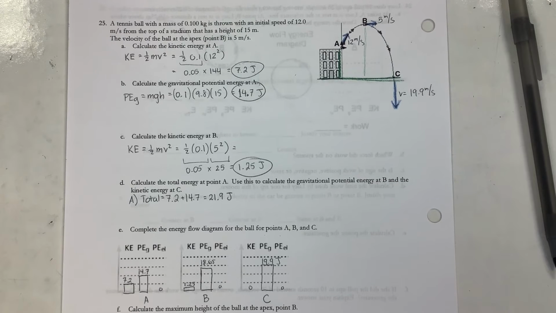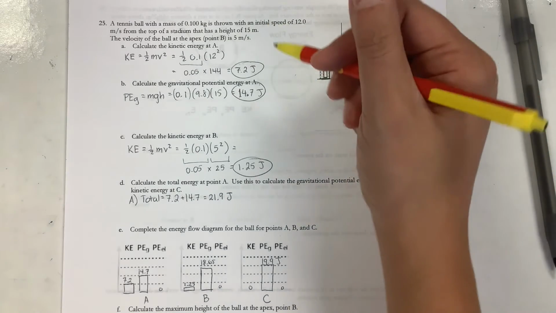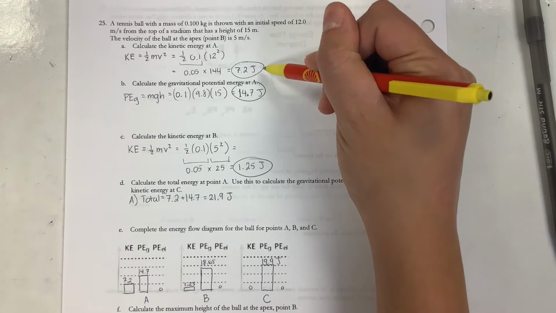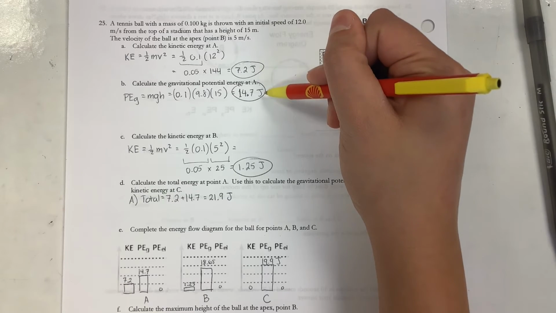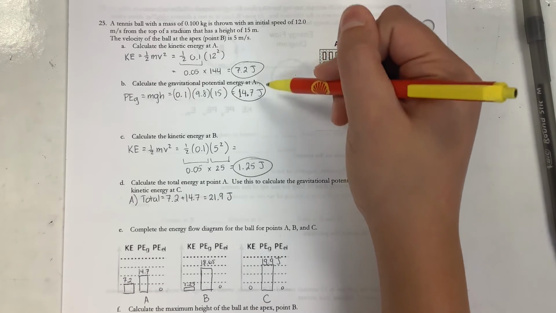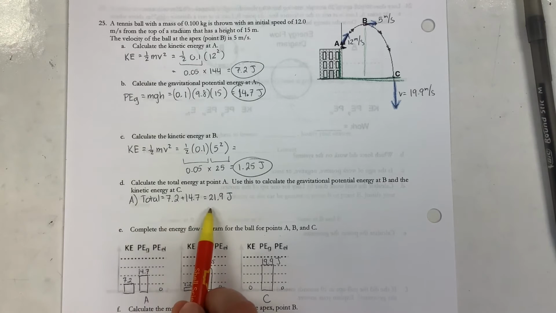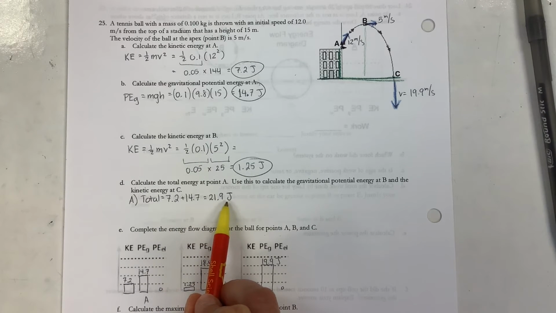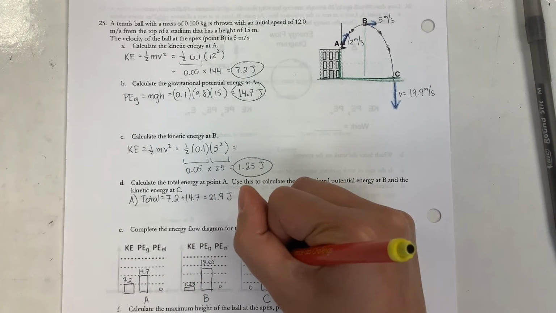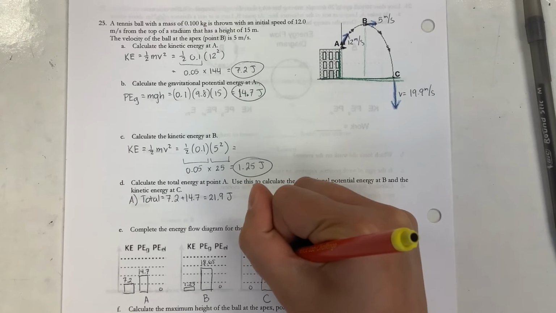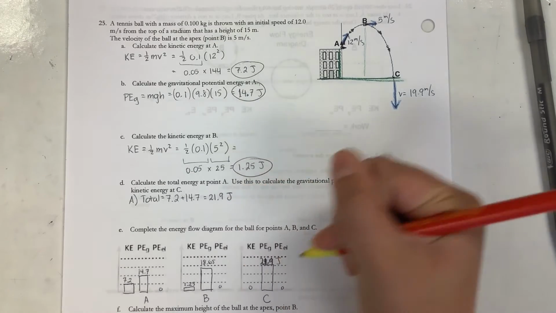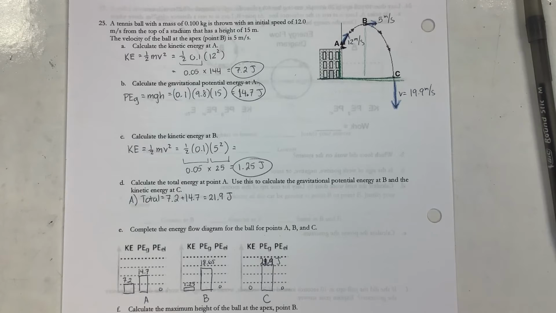Since the total amount of energy in each picture has to remain the same, if there are 7.2 joules of kinetic and 14.7 joules of potential at A, that makes a total of 21.9 joules of total energy. All of the pictures have to have the same energy, so that must mean there are 21.9 joules of kinetic energy at C.